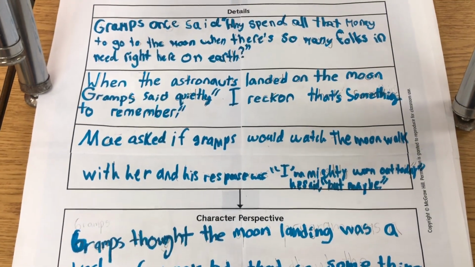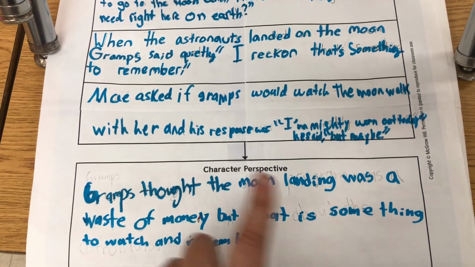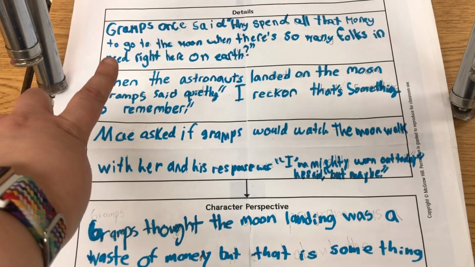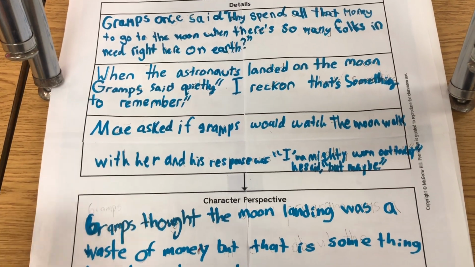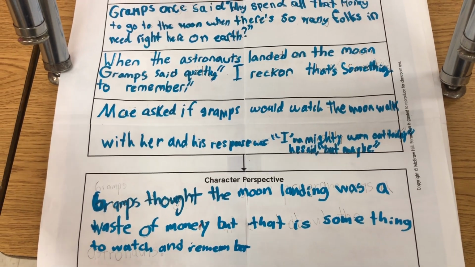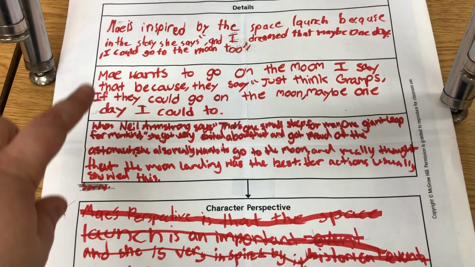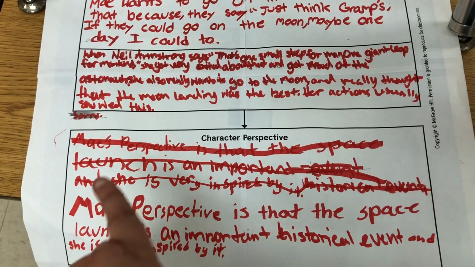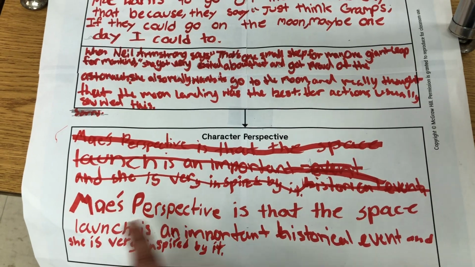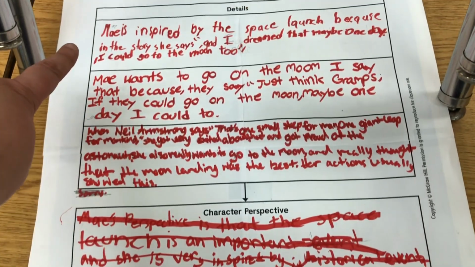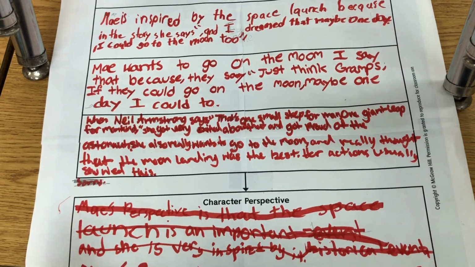So here's one of the teams that worked on it. They actually did Gramps' perspective on it and wrote their 3 evidence from the text that support that perspective. And this is an example from another team that did this perspective here. They crossed this out, but they went ahead and rewrote it here. And they wrote 3 evidence that support that perspective.